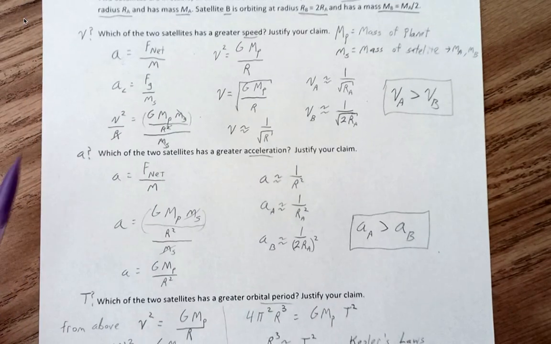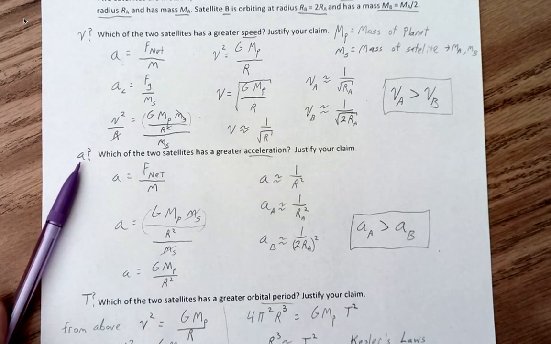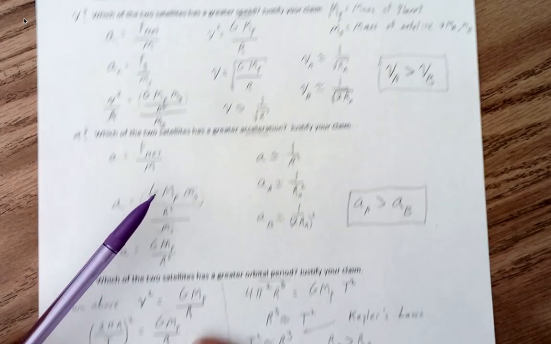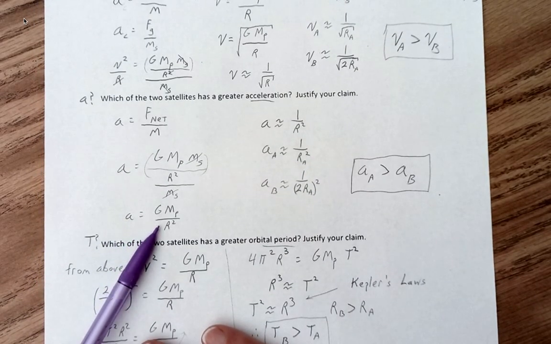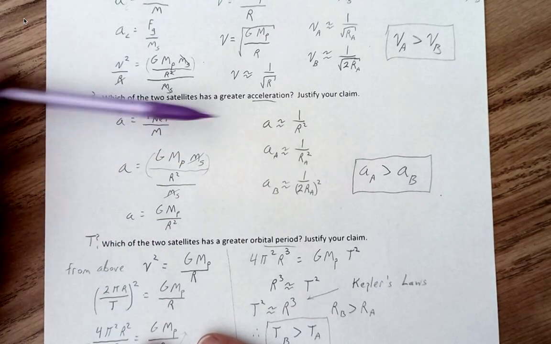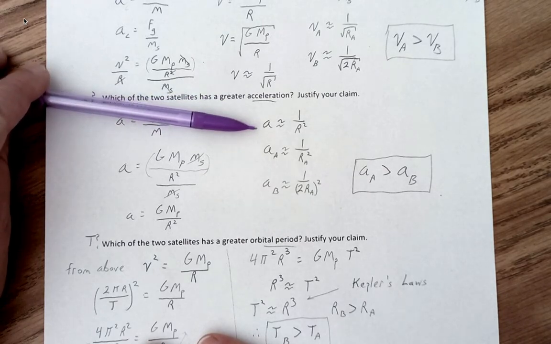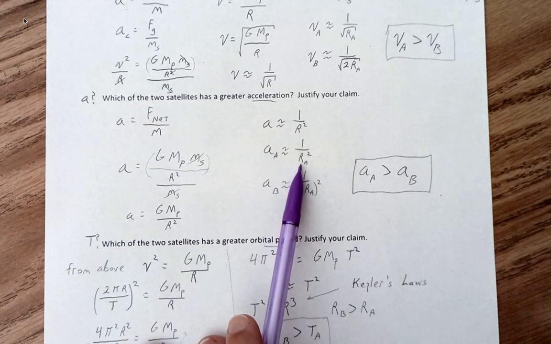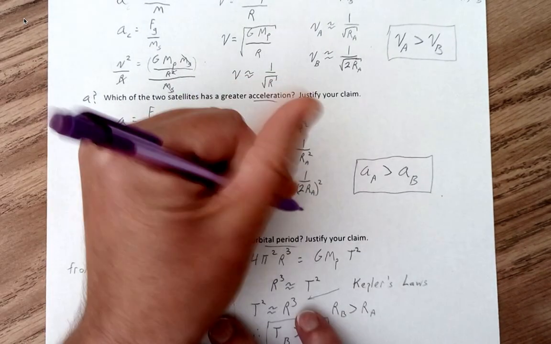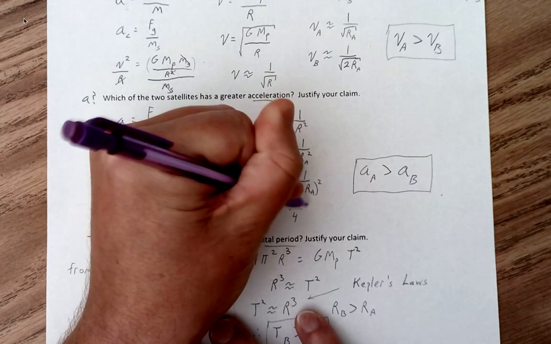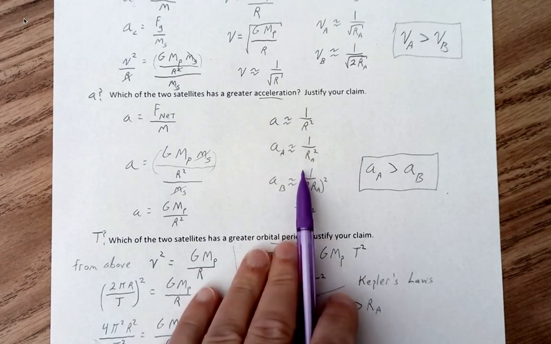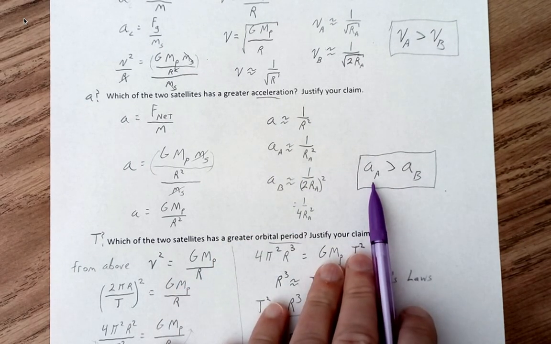And then in the second one, we're asked about the acceleration. We're trying to rank these accelerations. So I do the same thing, net force divided by the mass. I'm able to get that the acceleration does not depend on the mass of the satellite. It's proportional to 1 over r squared. So for A, it's 1 over r A squared. For B, it's 1 over 2 r A squared, so this would be 1/4 of 1 over r A squared. So we can see that this is 1/4 of the acceleration of A. Therefore, A is greater than B.